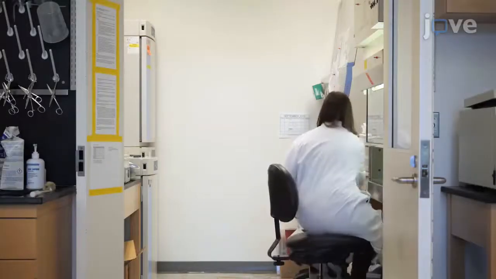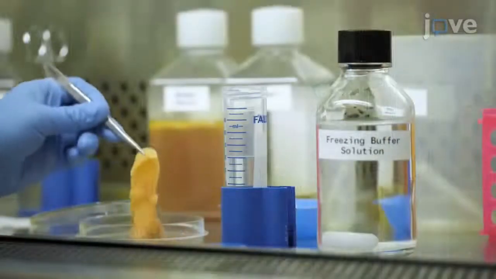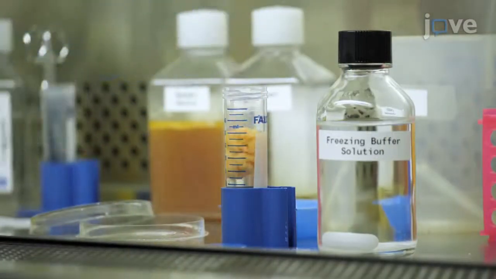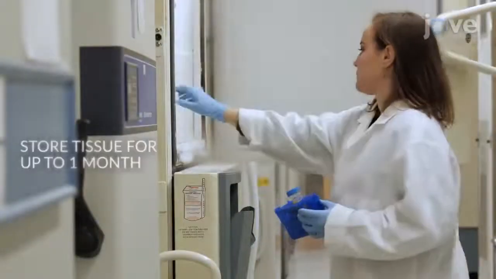After obtaining visceral adipose tissue, or VAT, from surgery, prepare it for storage by adding 5 to 10 grams of the tissue to 15 to 25 milliliters of freezing buffer solution in a 50 milliliter conical tube. Completely immerse the sample and store it at -80 degrees Celsius until decellularization.